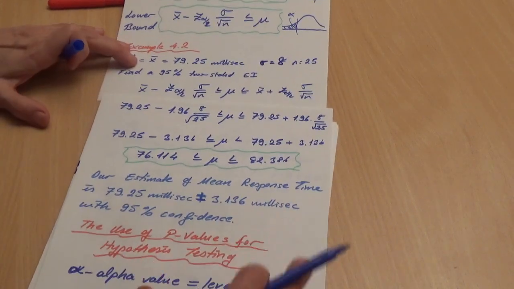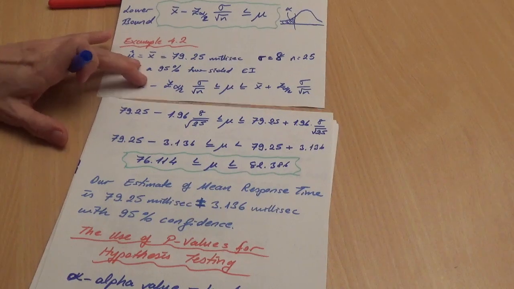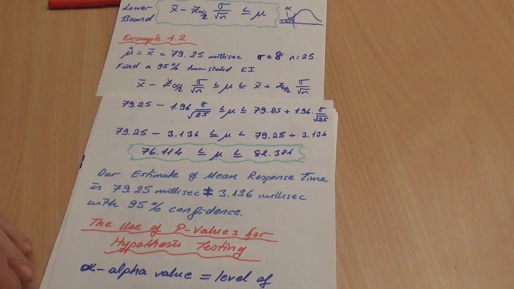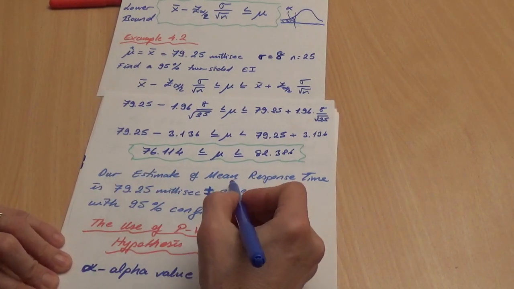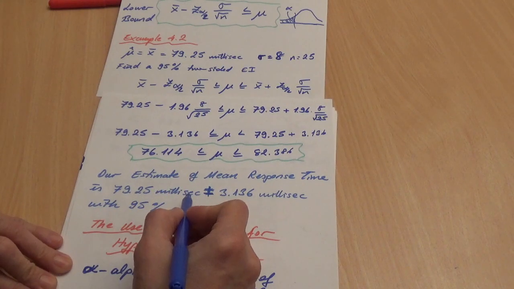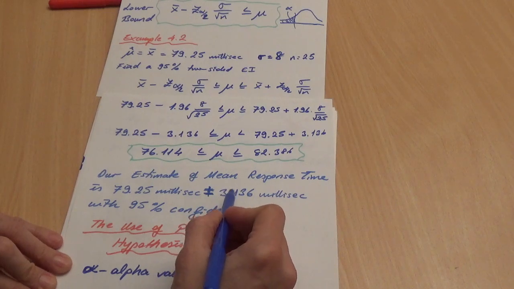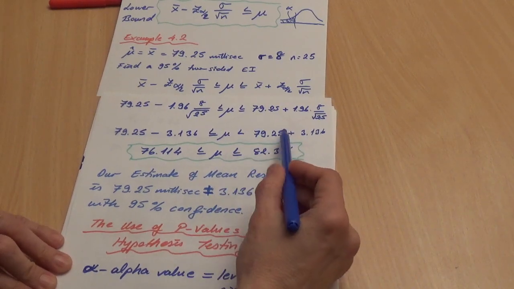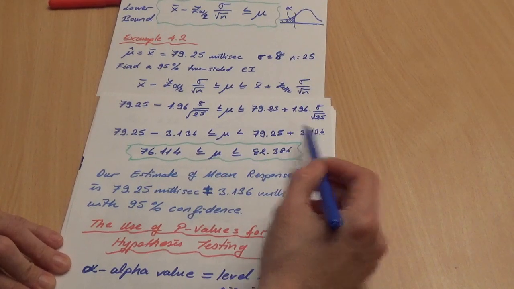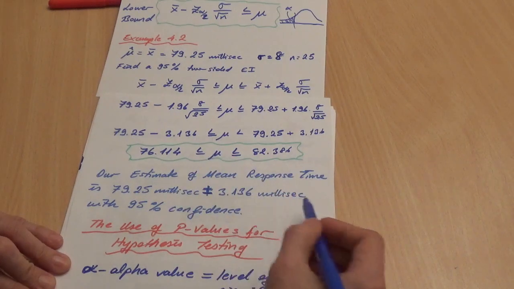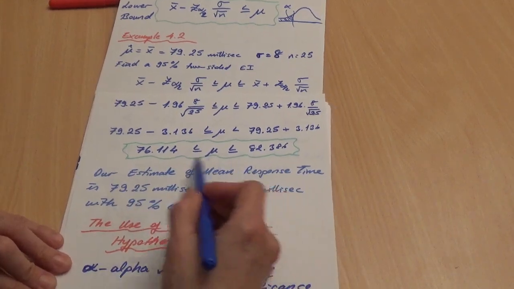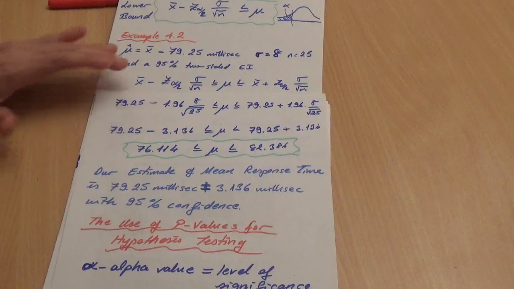Now, how do we interpret these results? Our estimate of mean response time is 79.25 milliseconds plus or minus 3.136. So this is what is written here, plus 3.136 and minus 3.136 with 95% confidence. So that's the evaluation of these results.